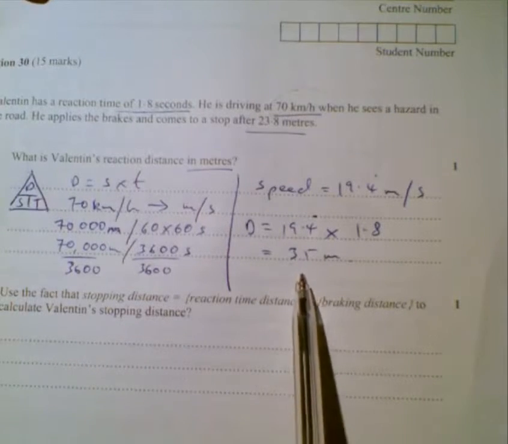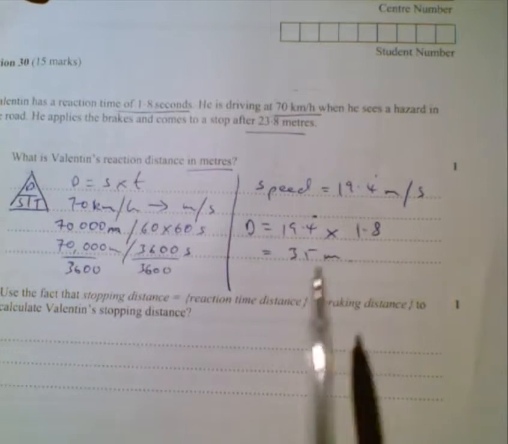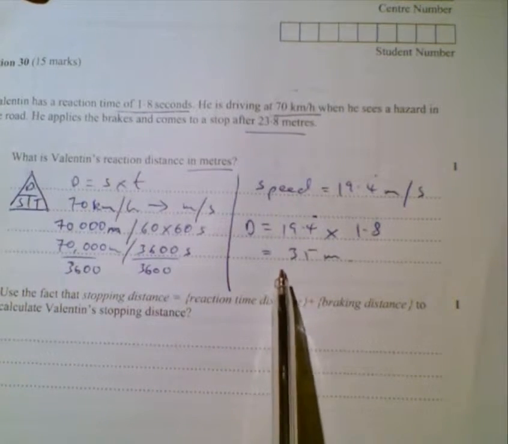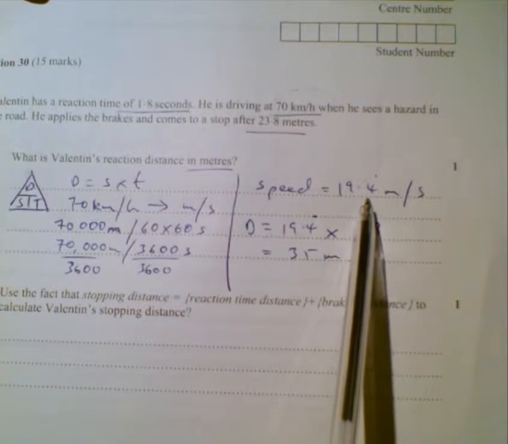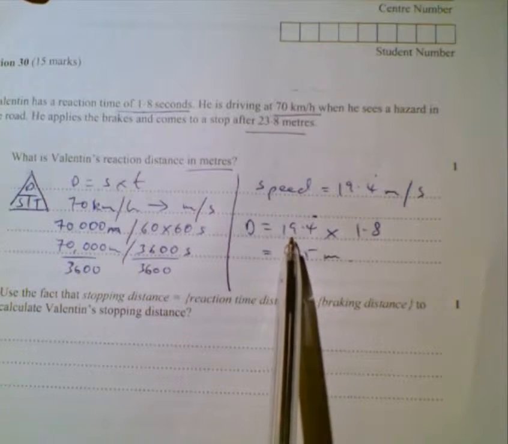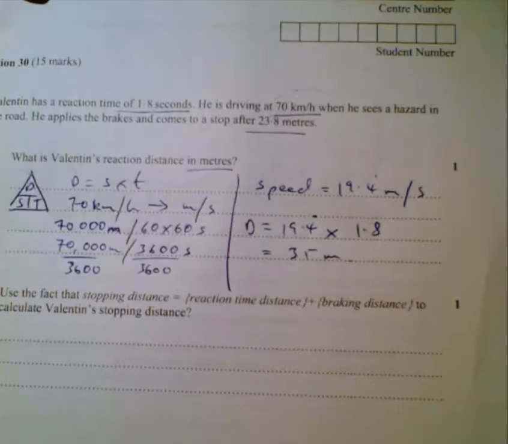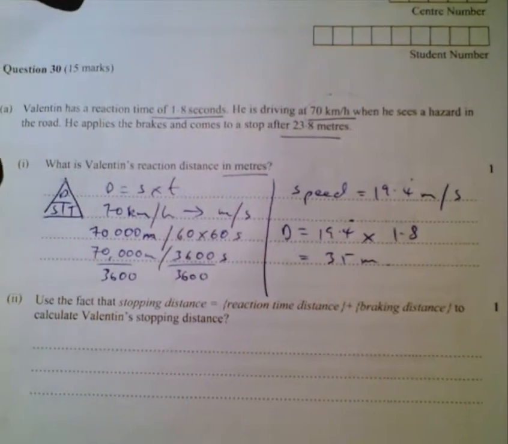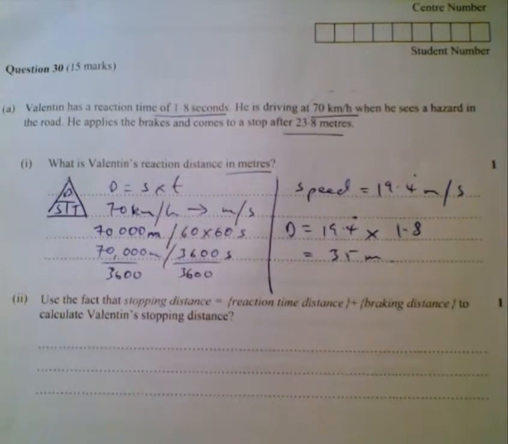And that does not mean he stopped. That just means that while he's reacting in that 1.8 seconds, he's still traveling for 35 meters. Just note in terms of my working out, I didn't retype 19.4 times 1.8 because you're going to lose accuracy. I just used what value I had on my screen, because that's the exact value, and I multiplied by 1.8, and that's why I've got the 35 meters.